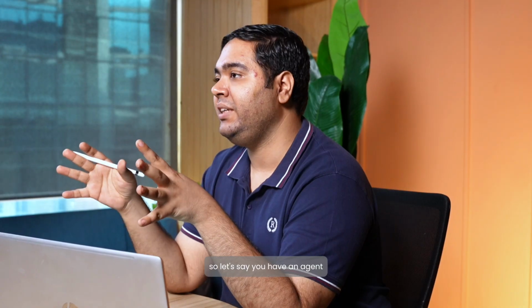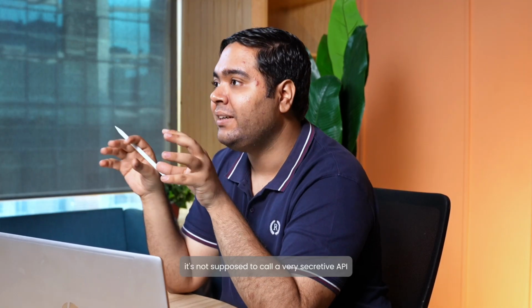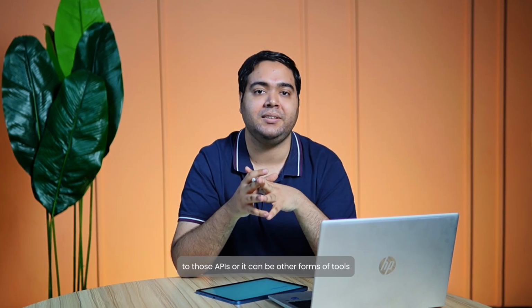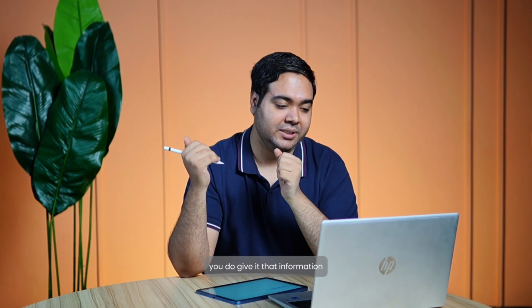So let's say you have an agent that's not supposed to call a very secretive API. In that scenario, you would not give that agent those APIs. But let's say you have another agent that should have access to those APIs, or it can be other forms of tools. Then in those scenarios, you do give it that information, and we'll look a bit more into that as well.